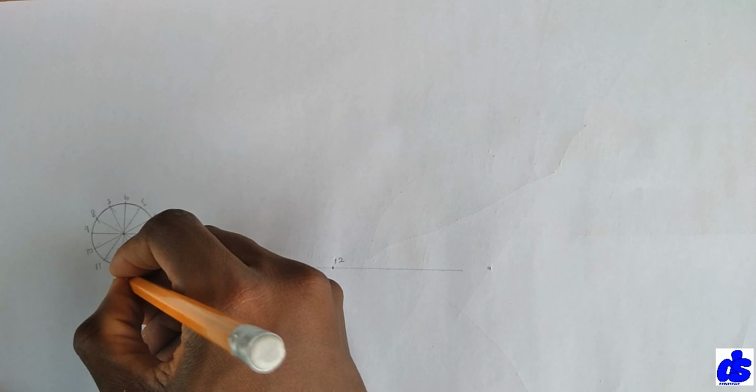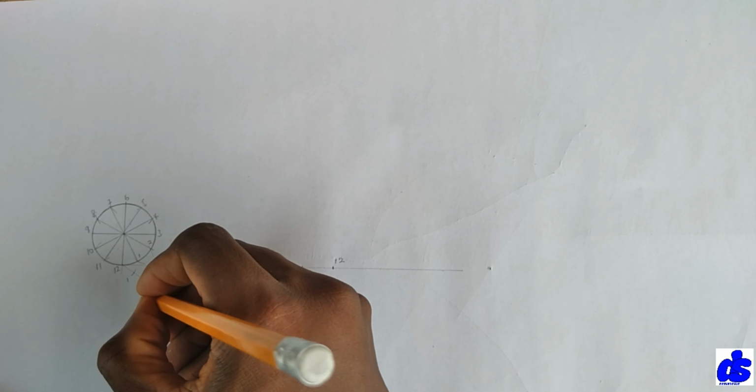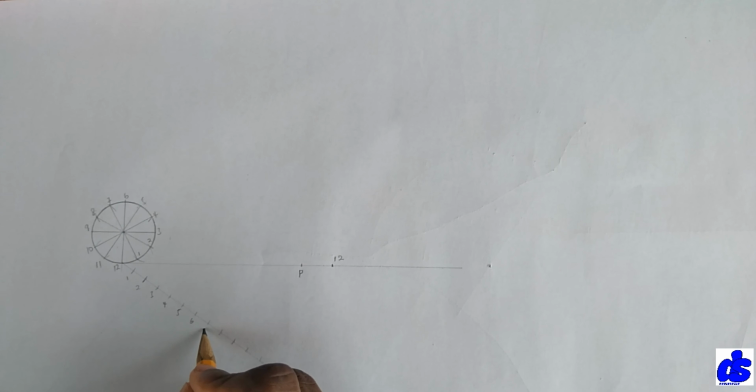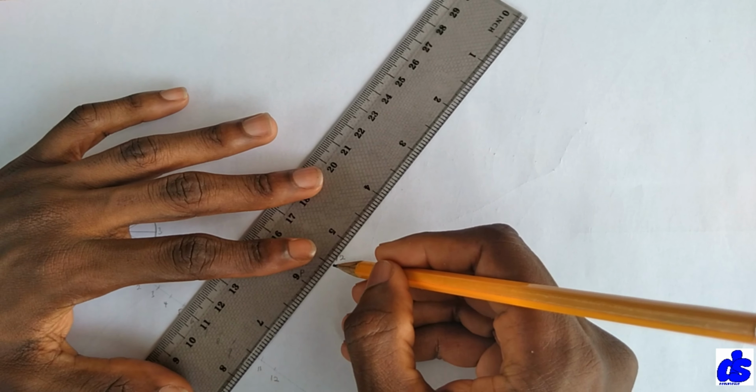So these are divisions. You join the last one, to 12.